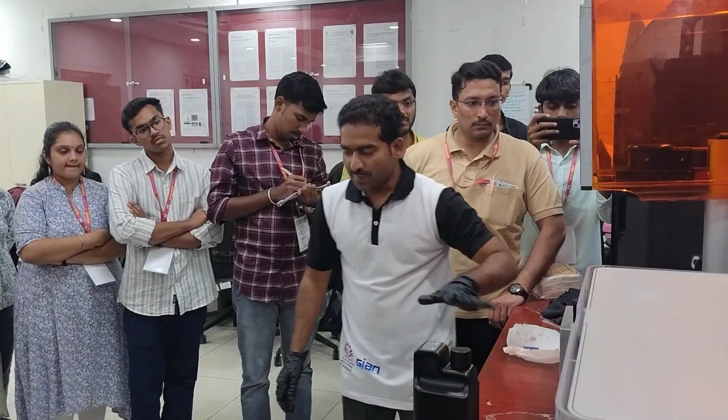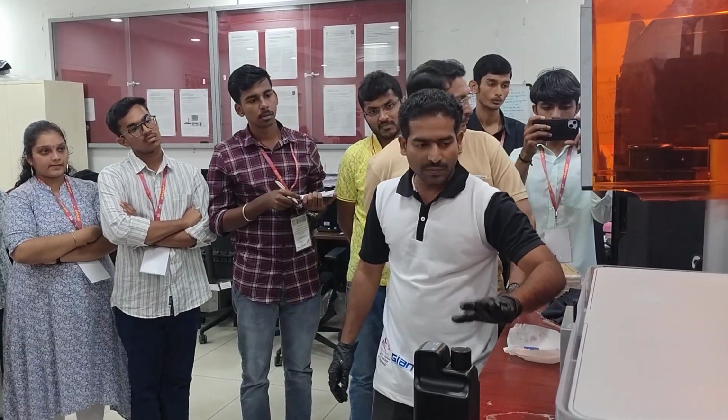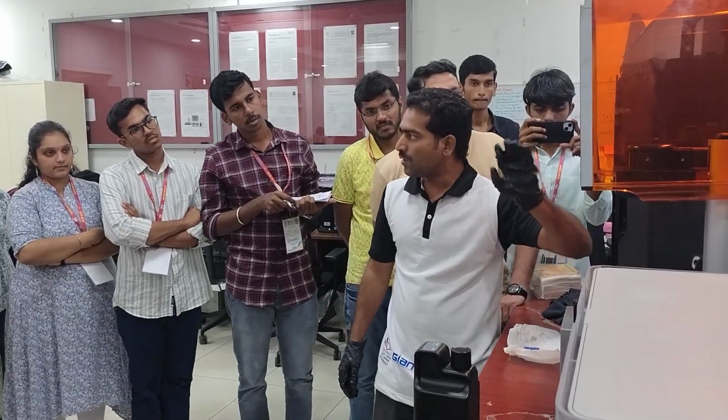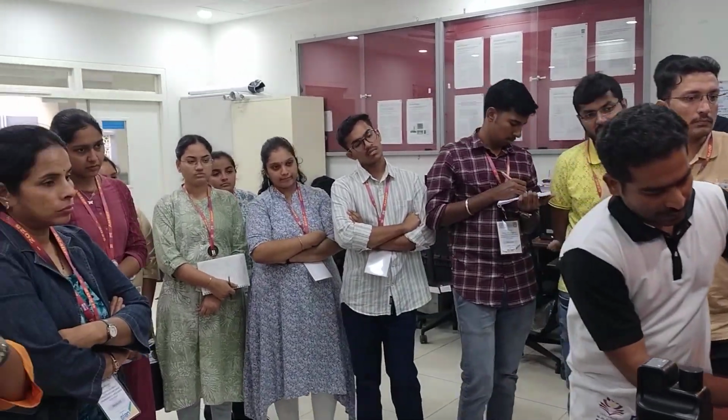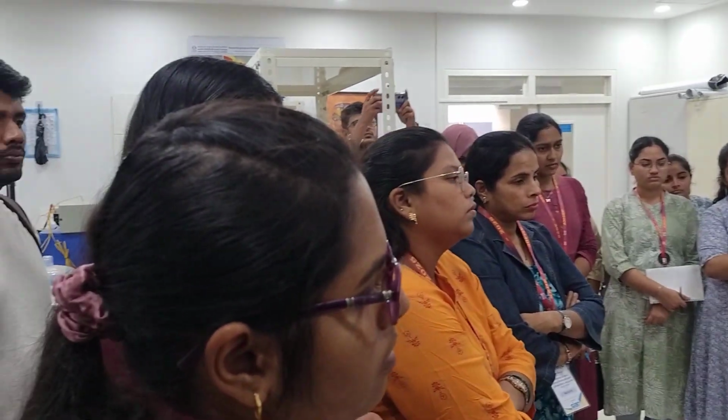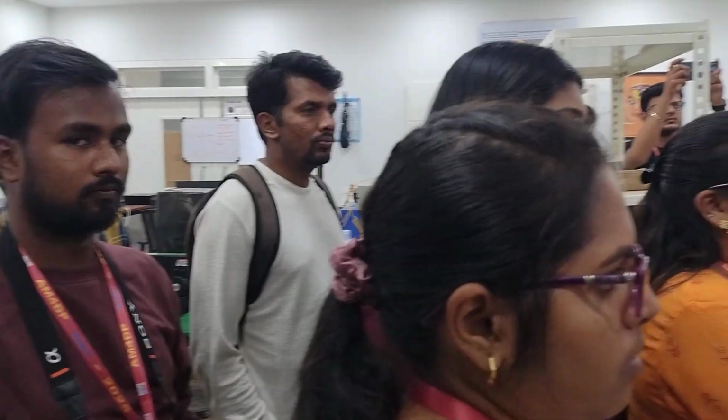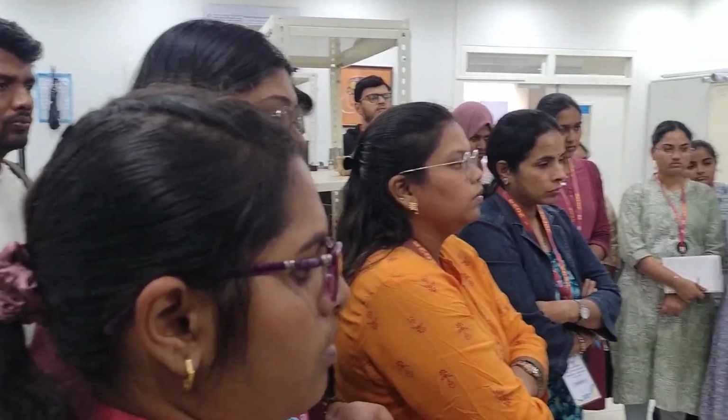Okay, so this system is very smart. It will detect everything, whether we remove the platform, the bottle, or the bed. It will confirm and then ask for confirmation. Then I'll remove this also. See, all the parts have a sensor.